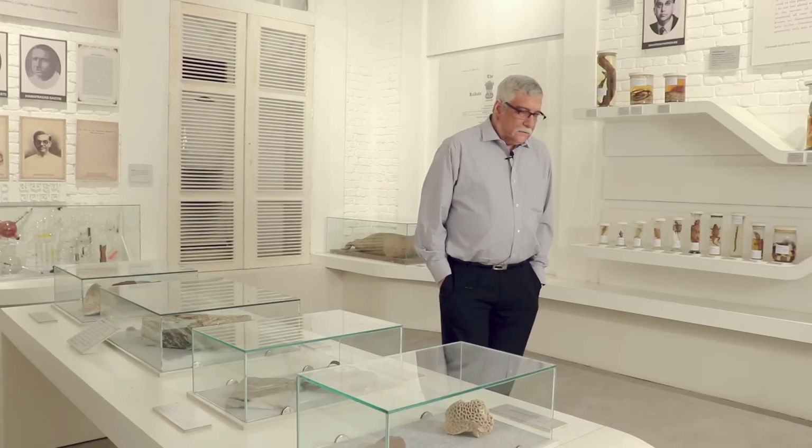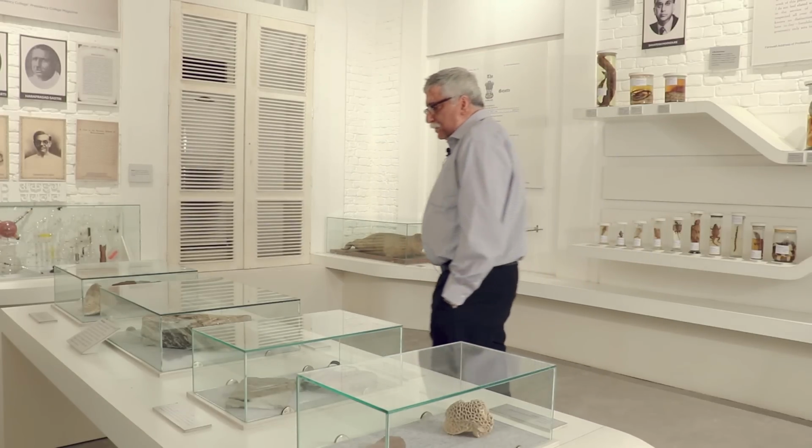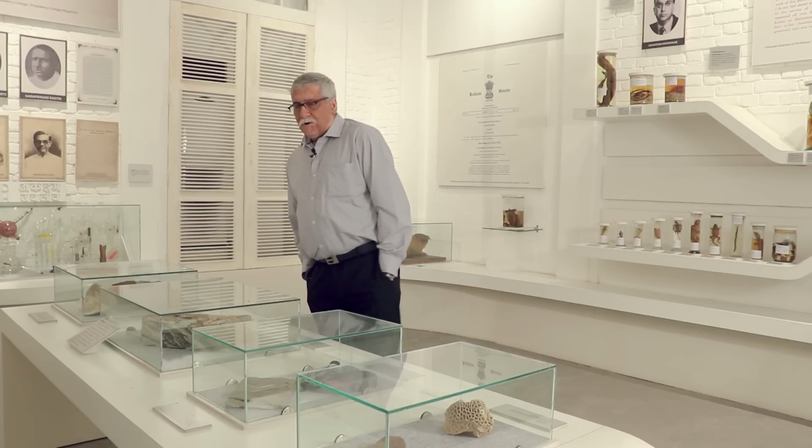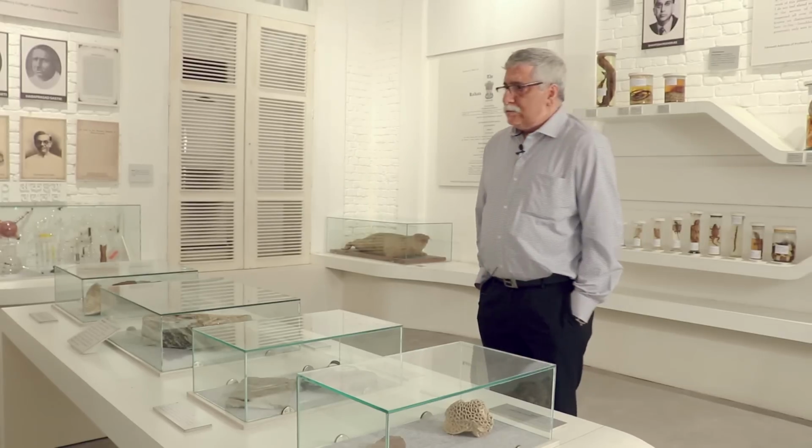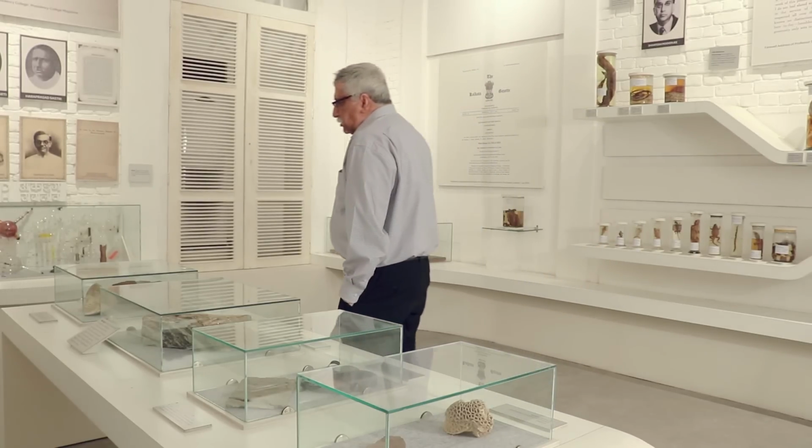The department has remained in the front line of national and international research for over a century now, and produced a number of great scientists who served in different parts of the world as academicians and professionals.